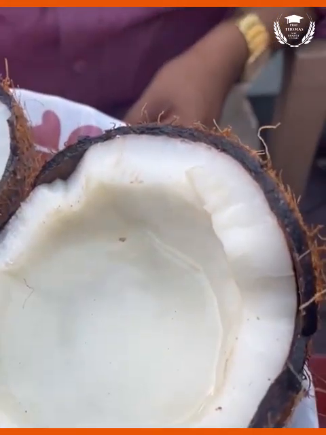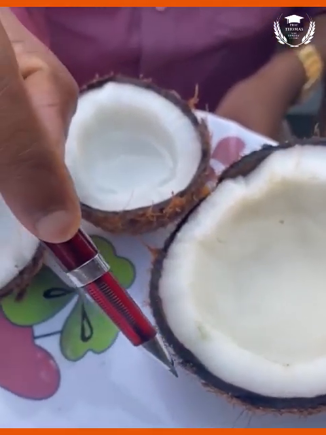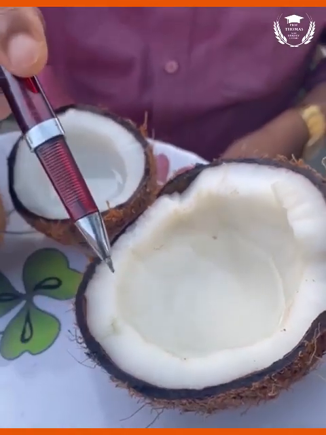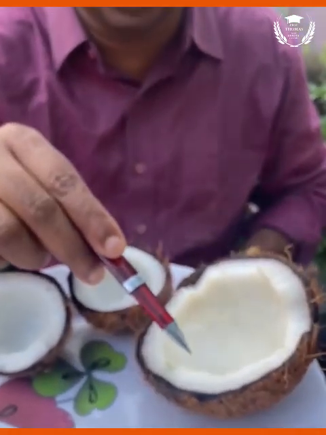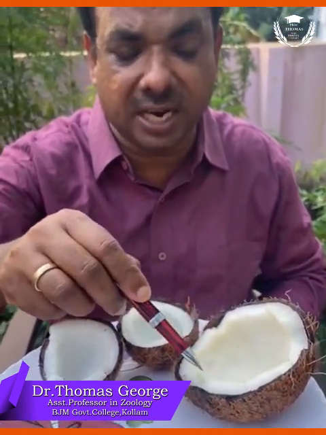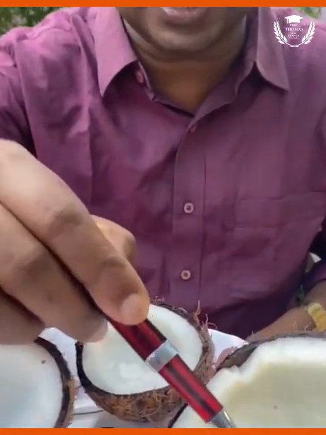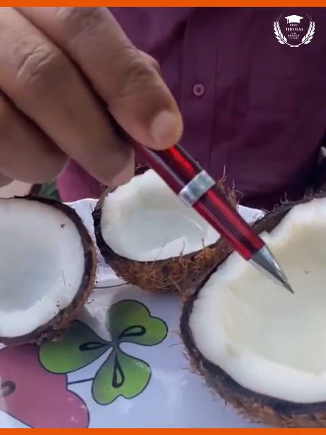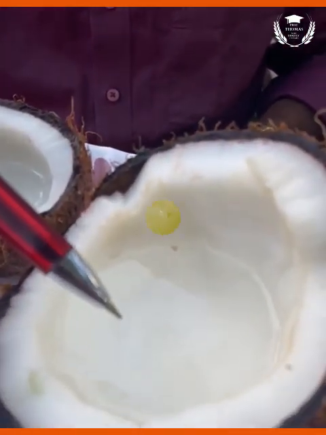So this is coconut. Mesocarp is fibrous, but in mango, mesocarp is edible. The nucleus is in multinucleated condition, a coenocytic condition. Cytokinin is abundantly present in coconut water.